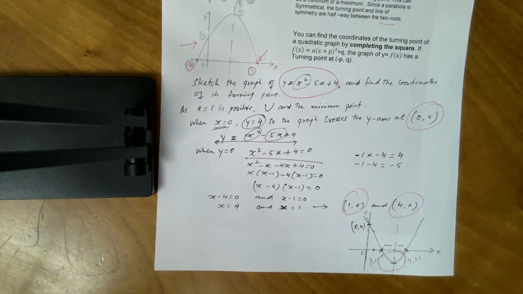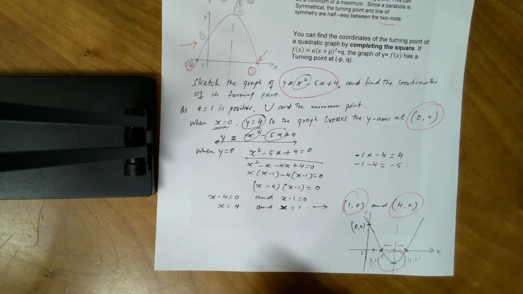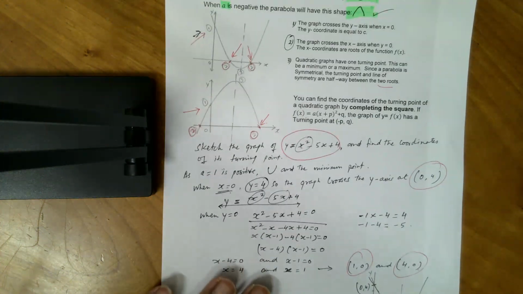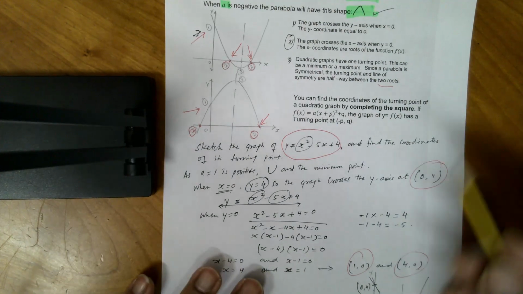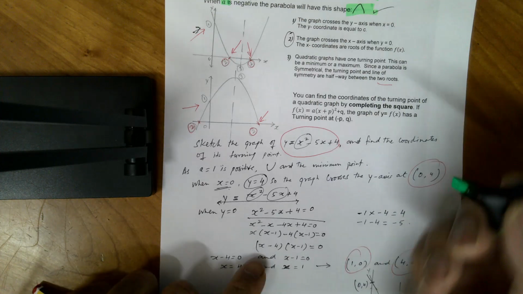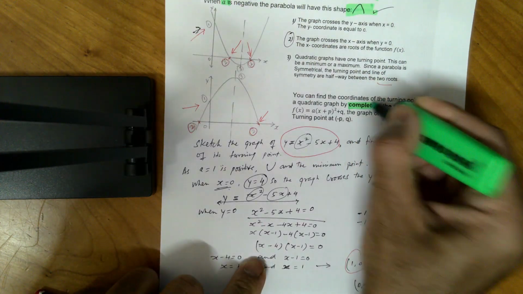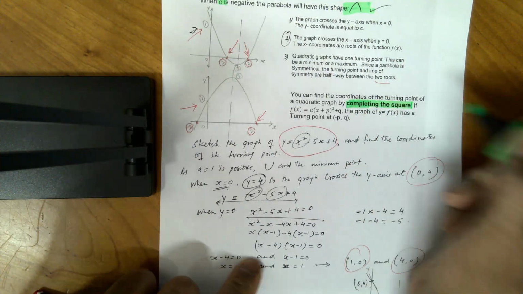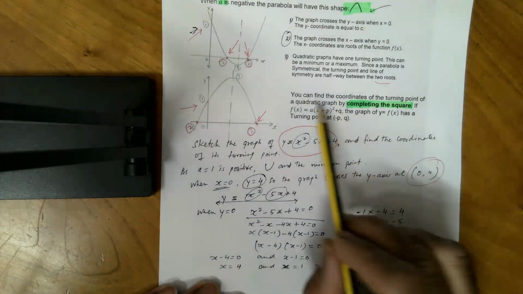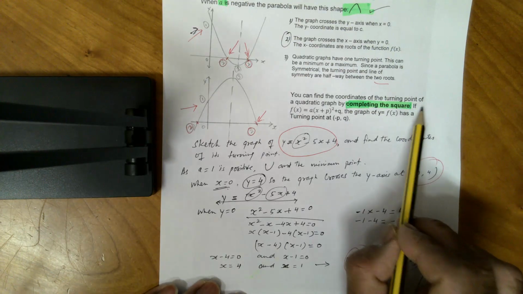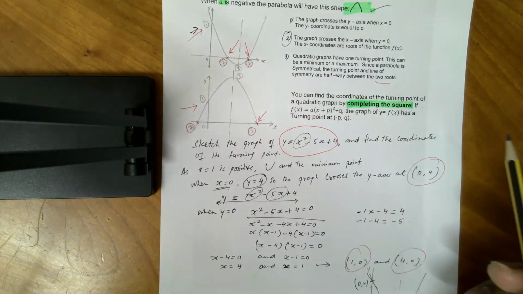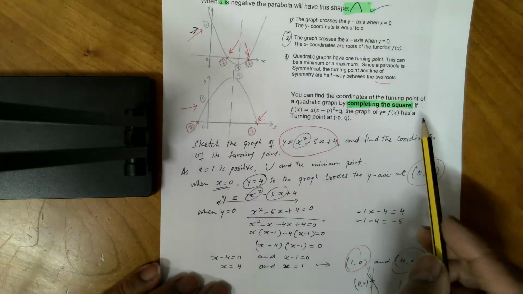Now before I explain that, some of you probably have watched my previous video, where I explained in detail completing the square, the quadratic graph of completing the square. If you haven't, then please watch that video. You can find the coordinates of the turning point of the quadratic graph by completing the square. It's just one of the methods which I have explained in detail.